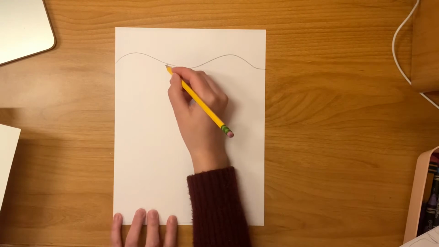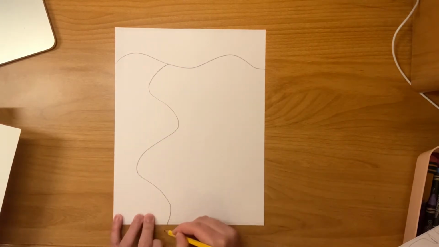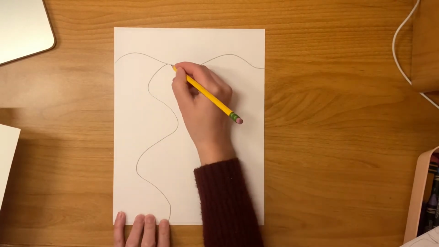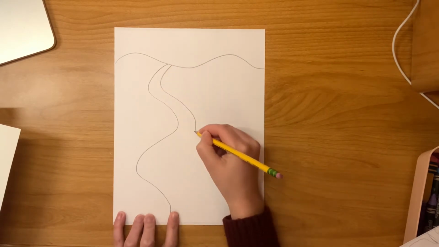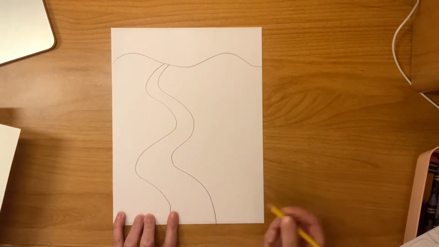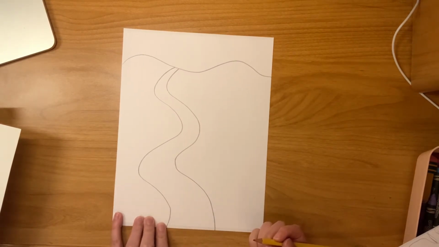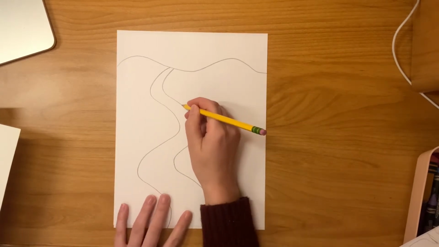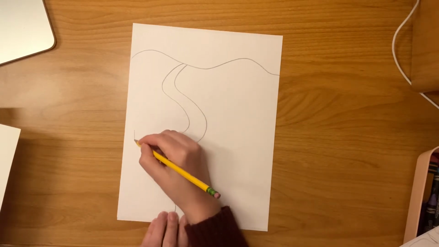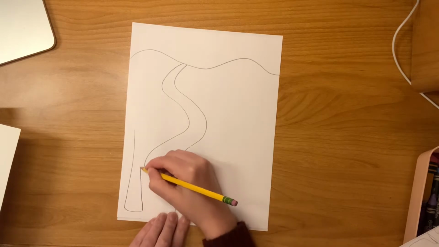We're starting off with a wavy line up top as the horizon line, where the sky meets the land. Then I'm going to do a wavy line down, starting really close at the top and then getting further towards the end. So close up top, further at the bottom. This is to show that things are smaller towards the back and bigger as they get towards the front.